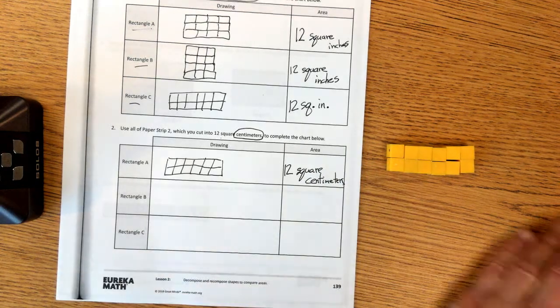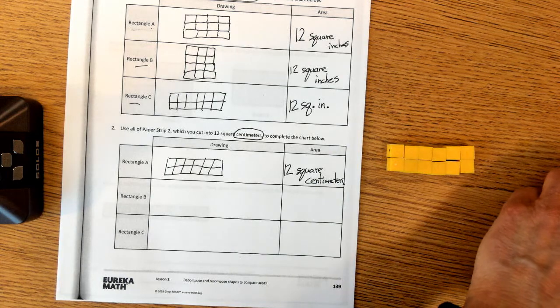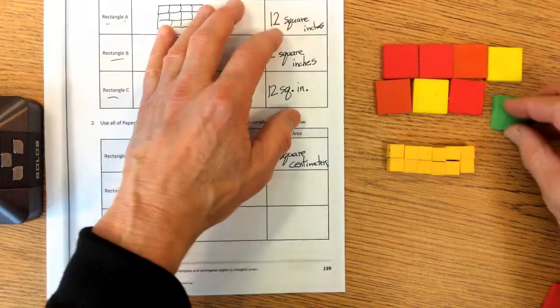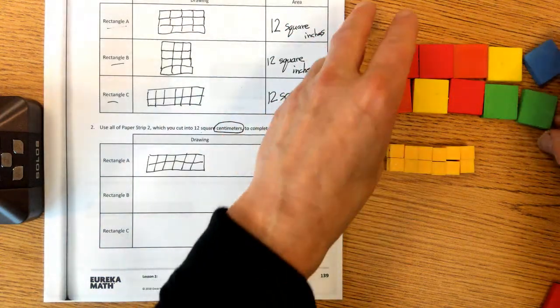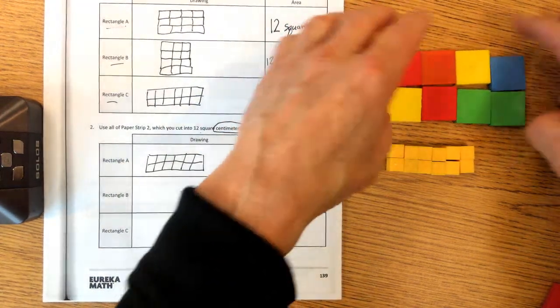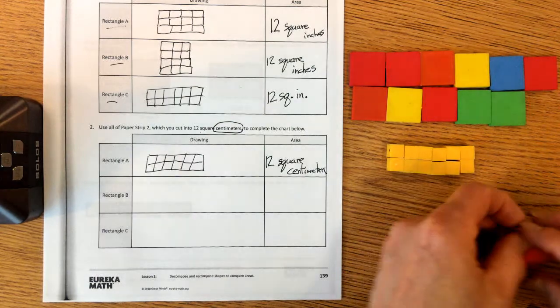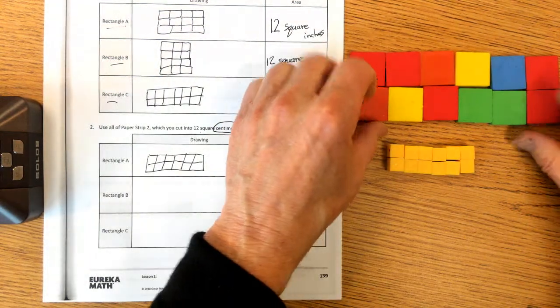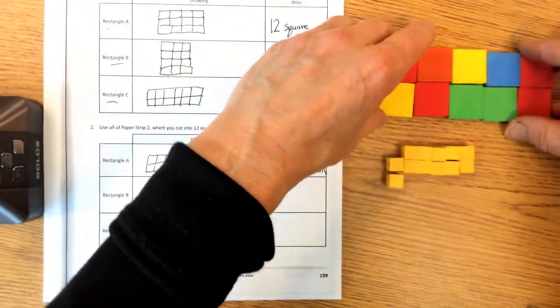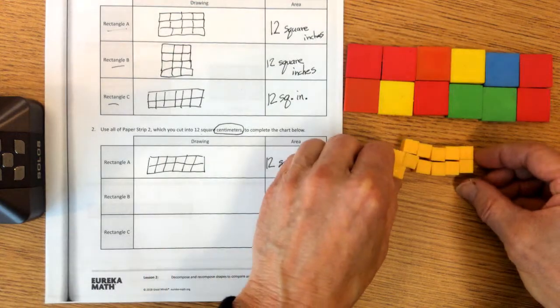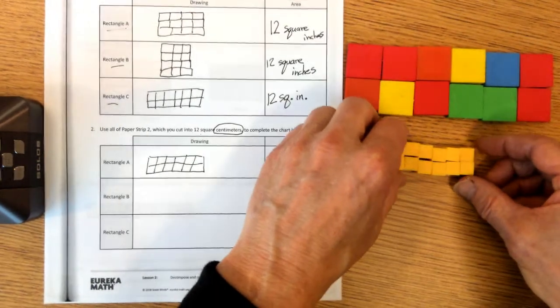Now, this is one of the big observations of the day. Notice, I'm comparing 2 rows of 6. I'm comparing 2 rows of 6 square inches to 2 rows of 6 square centimeters.